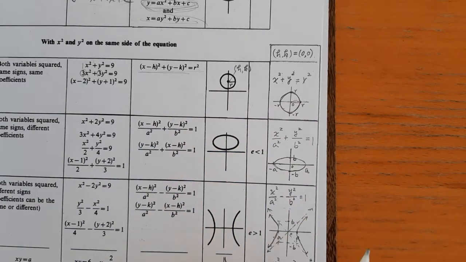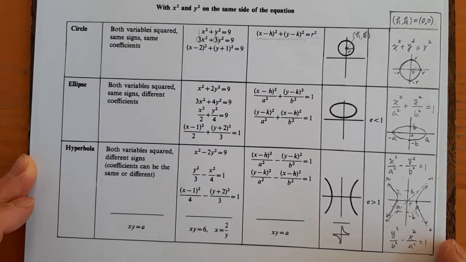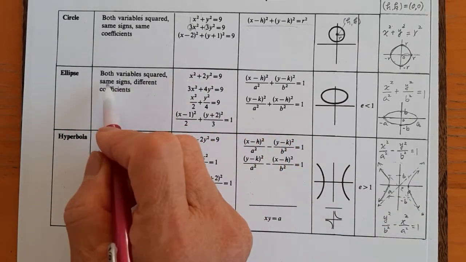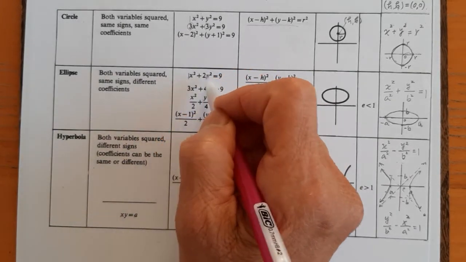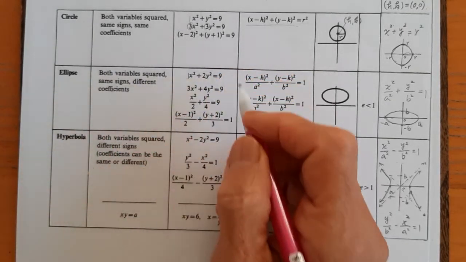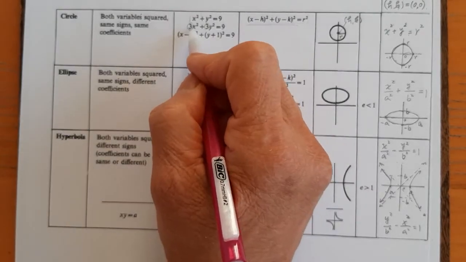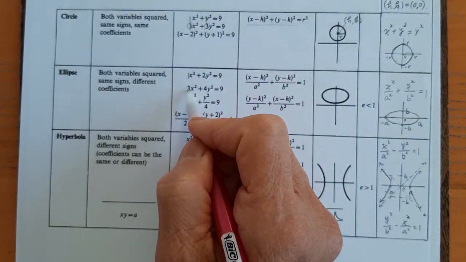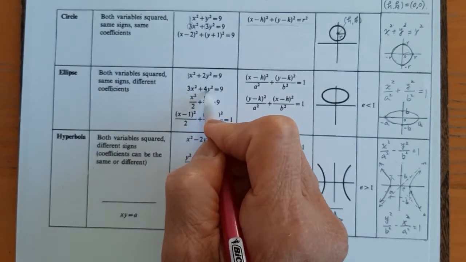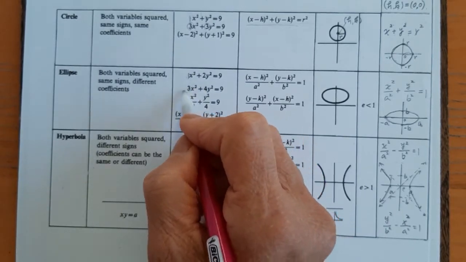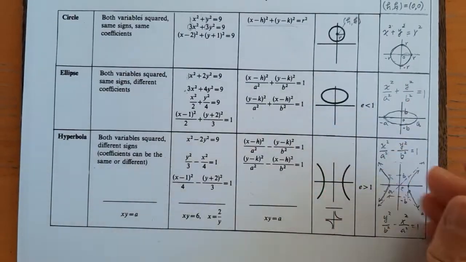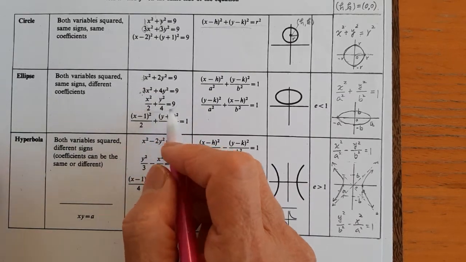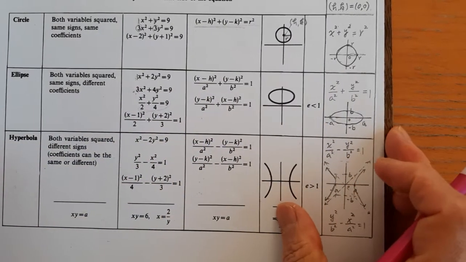This radius is r. And the ellipse: both variables are squared with the same sign, but different values, different coefficients. If they are the same, like 3 and 3, or 1 and 1, it's a circle. If different, like 1, 2, 3, 4, with the same sign, both positive but different coefficients, it's an ellipse. We only learn this kind, and the other two kinds you will learn in college algebra.